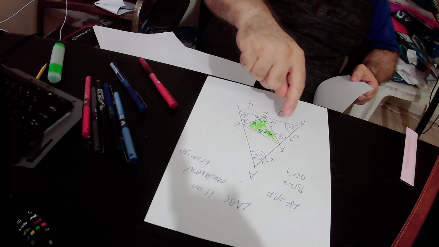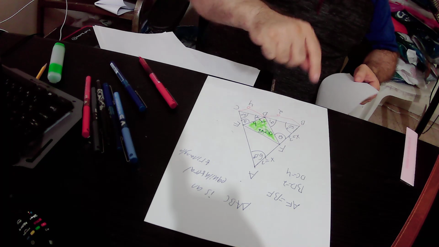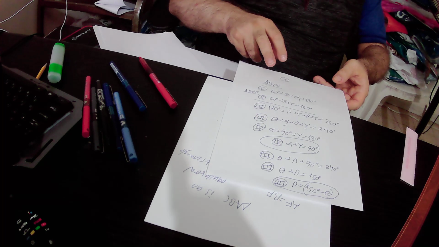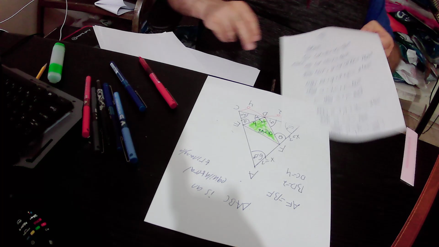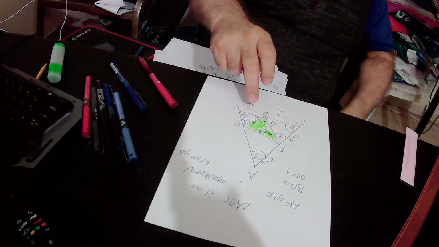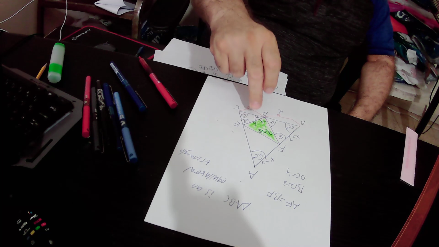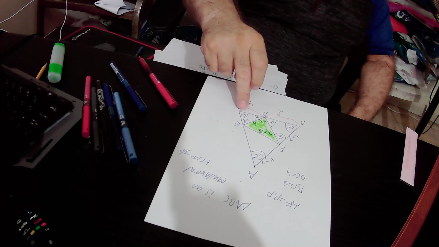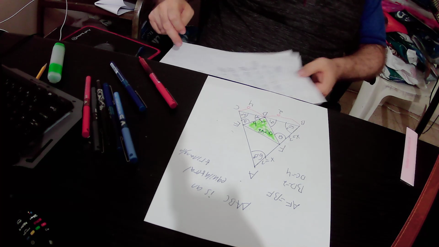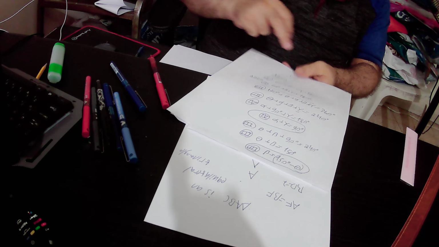That is to say, alpha plus theta plus 60 degrees equals 180 degrees. So that is the first equation, and also it is true that the sum of the angles in triangle DEC equals 180 degrees. That is to say, 60 plus beta plus gamma equals 180 degrees. And that is the second equation.